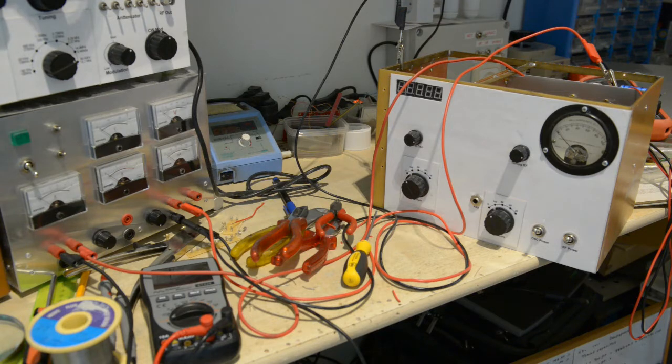This power supply will only provide 60 milliamps, so keep it down a little bit. Otherwise I get a voltage drop on the power supply, and that will in turn give too much current for the valve that is regulating the voltage.